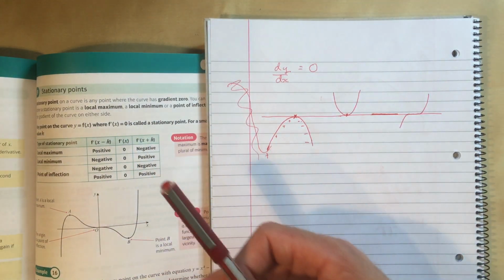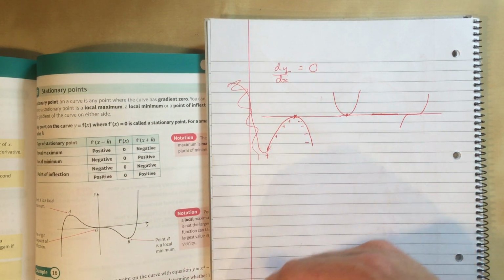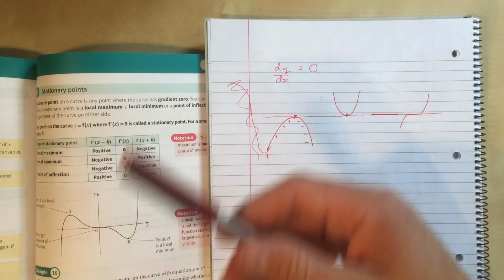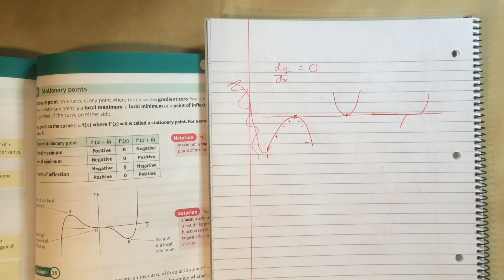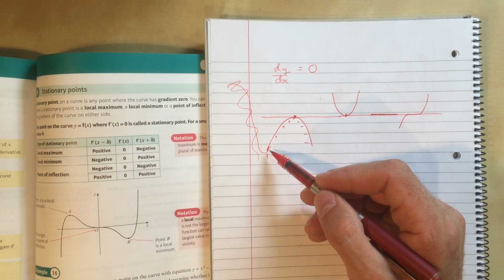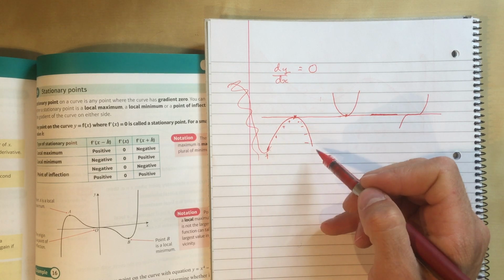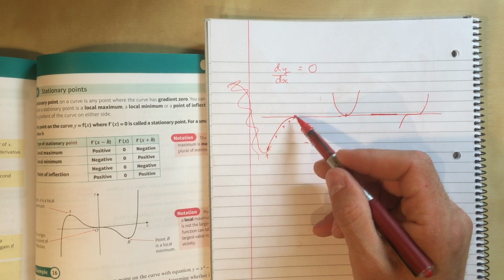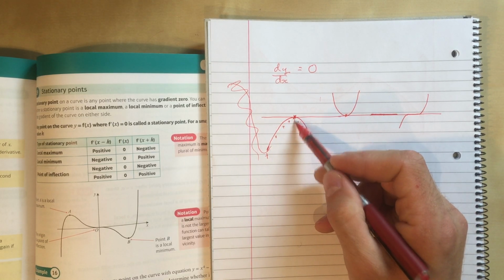That doesn't mean it stops at the top. It means it's turned from going one way to going the other way. It doesn't mean it has to stop in between. It's just that there's a moment where it's going from a positive velocity to a negative velocity. Same thing here. This function changes from being increasing to decreasing. The first derivative changes from positive to negative, so it goes through 0.